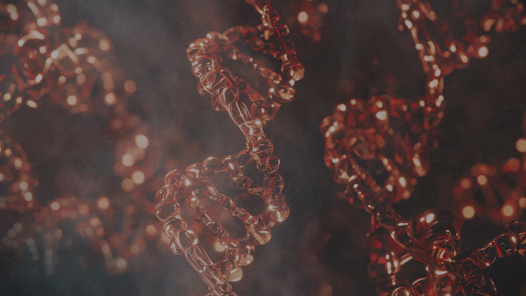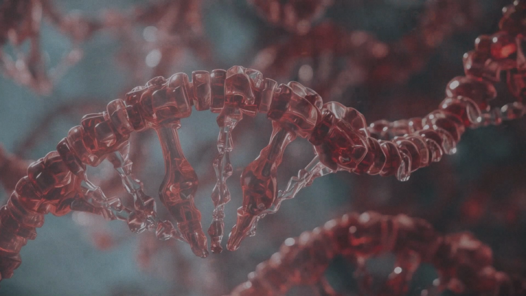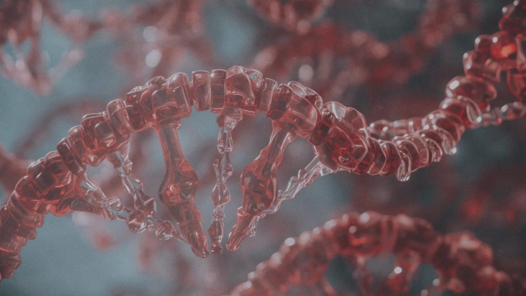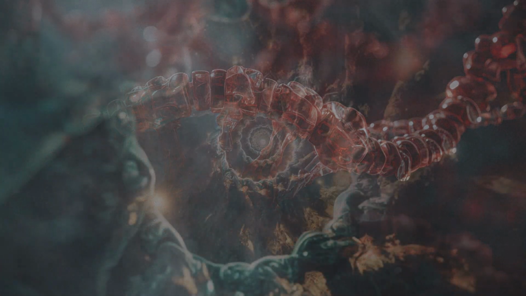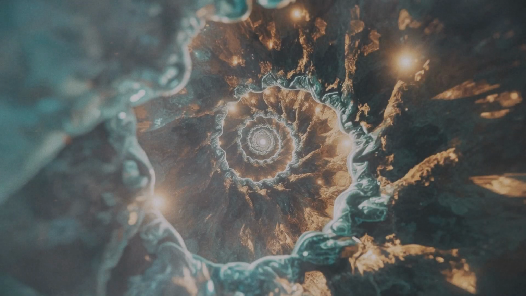These methyl marks can be stable across cell divisions. When a cell divides, patterns of DNA methylation are often copied along with the DNA sequence itself. In this way, regulatory states can be inherited by daughter cells without altering the sequence. This form of inheritance is called epigenetic inheritance, meaning inheritance above or alongside the genetic code.